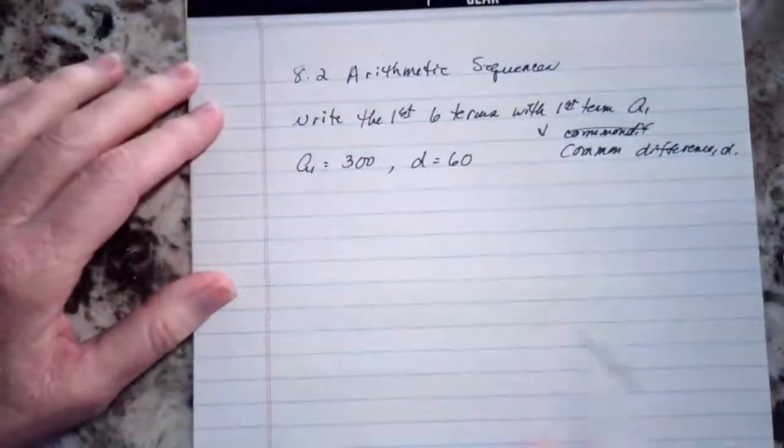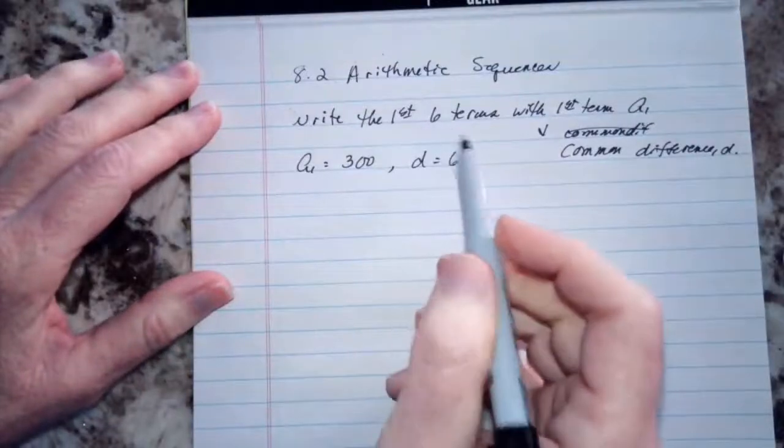That's the information you'll be given, and you're asked to write the first 6 terms.